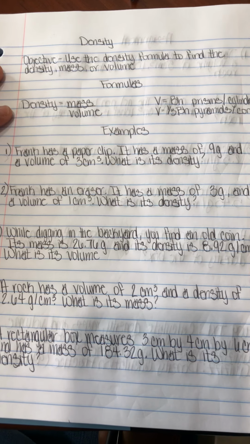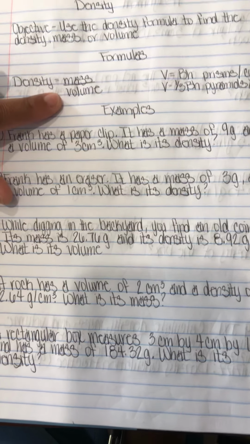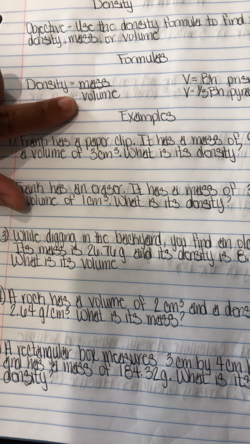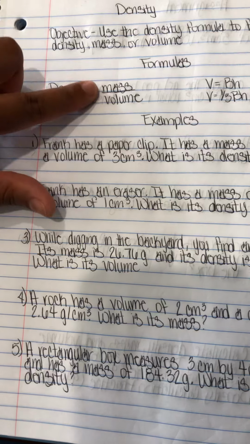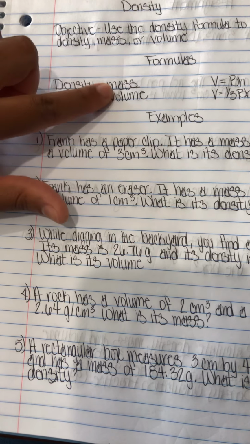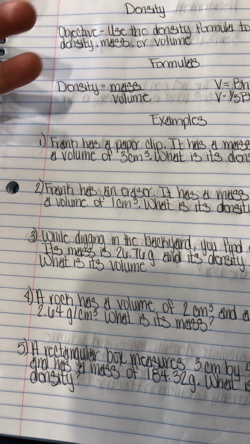Density is always going to be your mass over volume. So whenever you're doing all of these, you need to make sure that you're always setting it up such that density is equal to mass over volume. And remember, that's a fraction, so that means you're dividing.